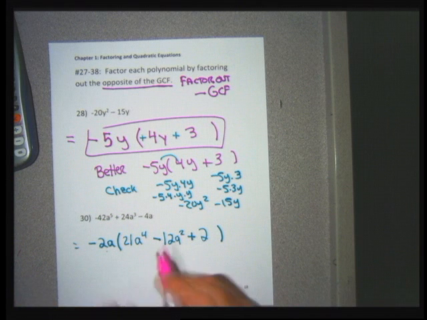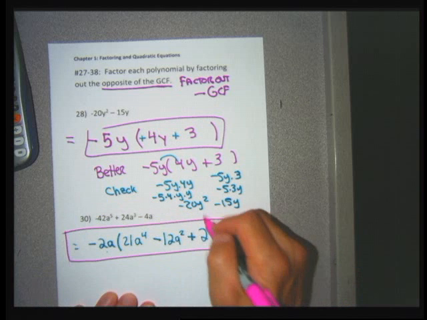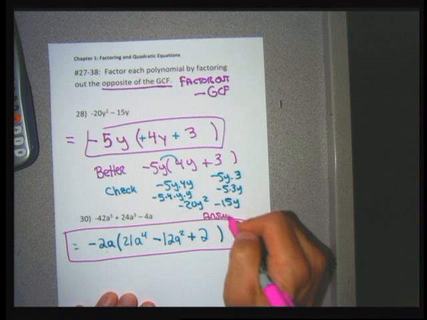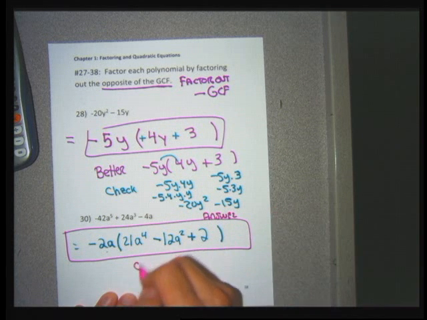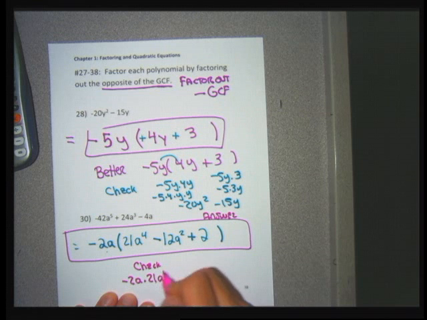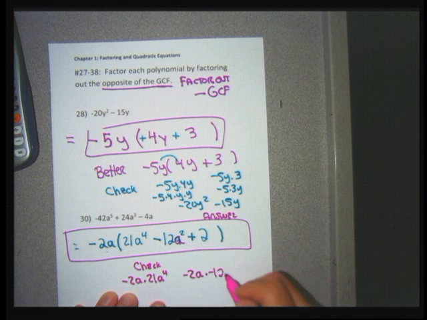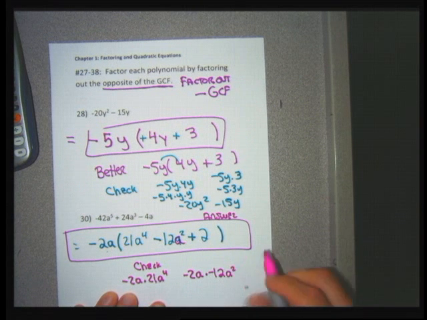Again, if I want to, I can check. This is the answer. It's the best answer I could come up with at this point. And if I wanted to check, I'd go negative 2A times 21A to the 4th, and negative 2A times negative 12, that's an A, believe it or not, 12A squared, and negative 2A times 2.